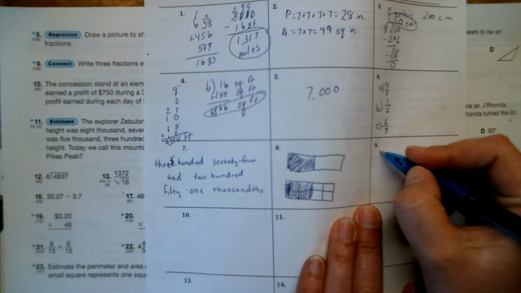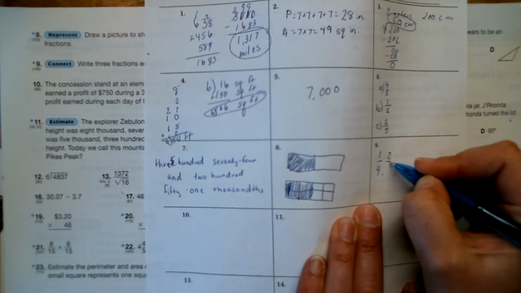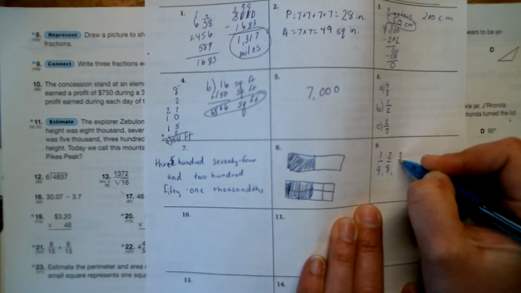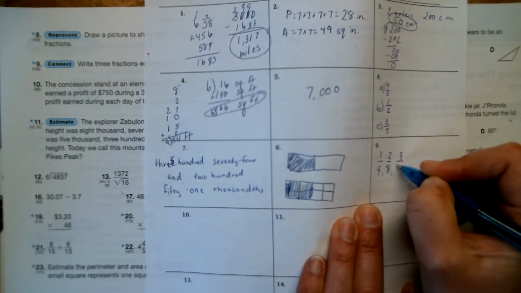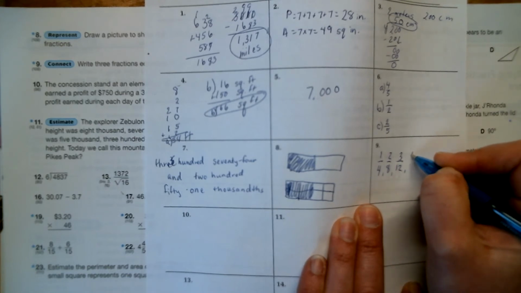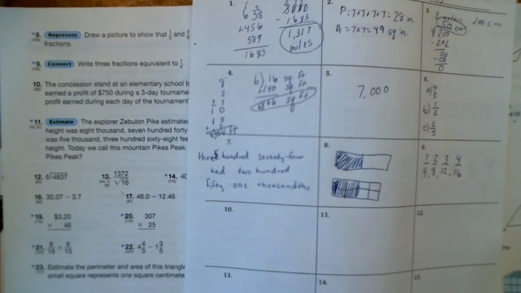Write 3 fractions equivalent to 1/4. So this is kind of the opposite of reducing. 1/4, I'm going to times the top by 2 and the bottom by 2. 2/8. I'm going to times the top by 3 and the bottom by 3. 3/12. 4/16. Those are equivalent. Okay?